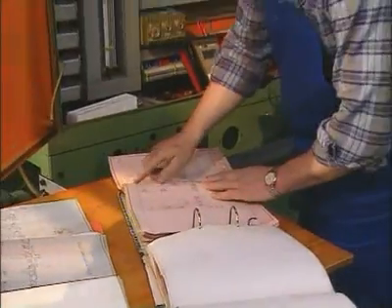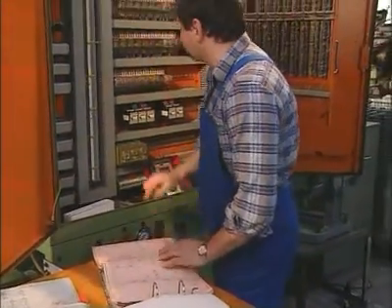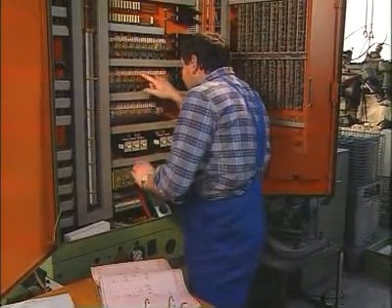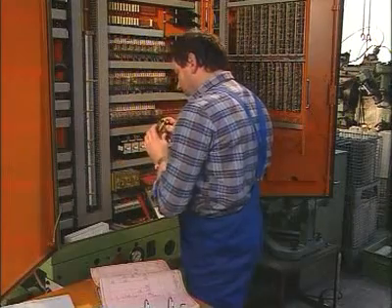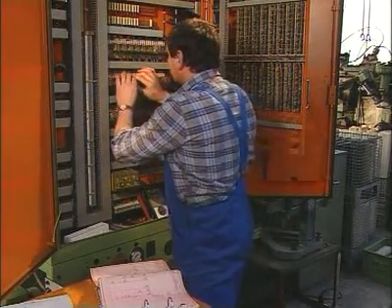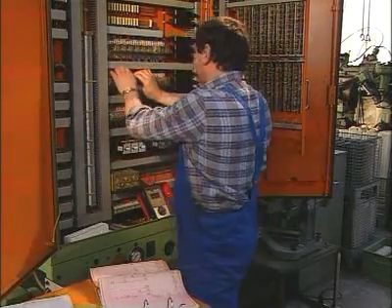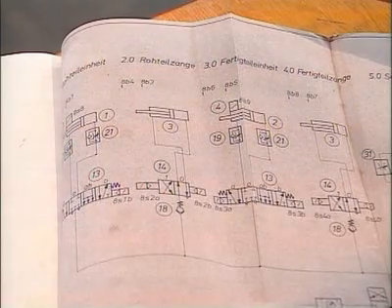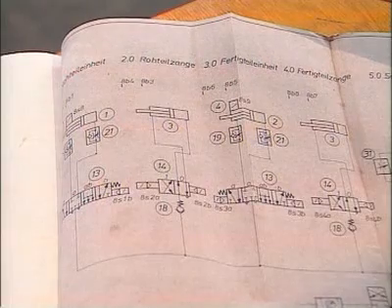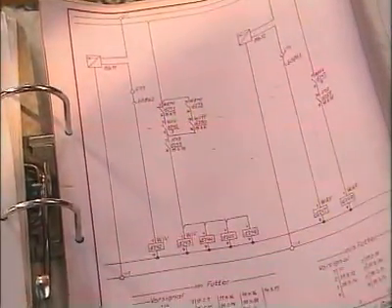The design and function of all industrial systems and machines are documented in circuit diagrams. This is essential for installation, maintenance and repair. In electropneumatics and electrohydraulics, two circuit diagrams are used. One for the pneumatic or hydraulic part, and one for the electrical part.